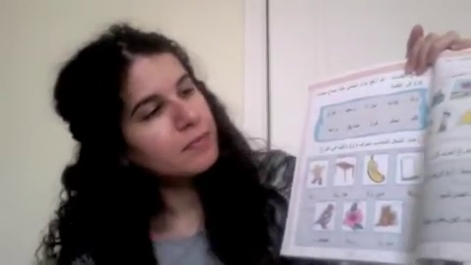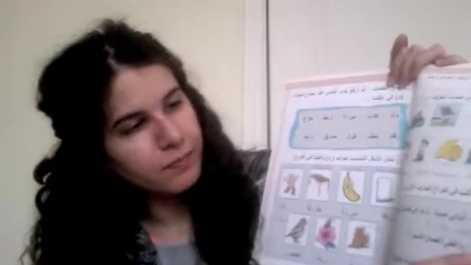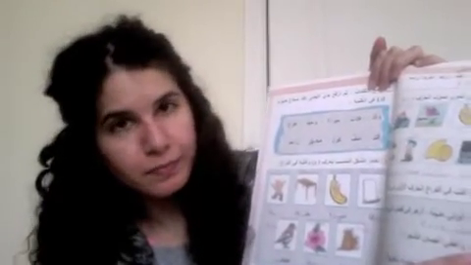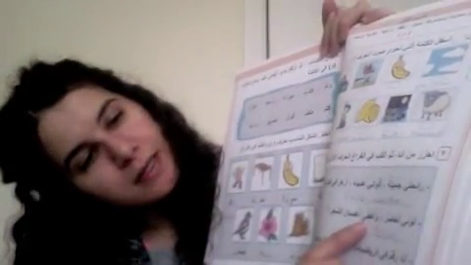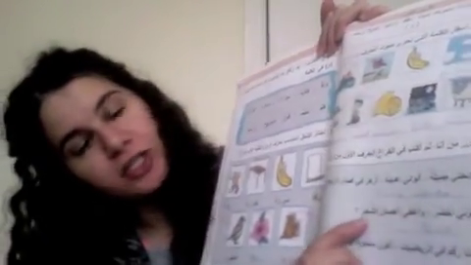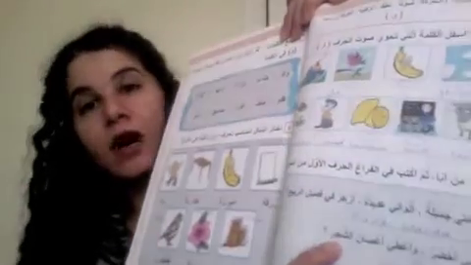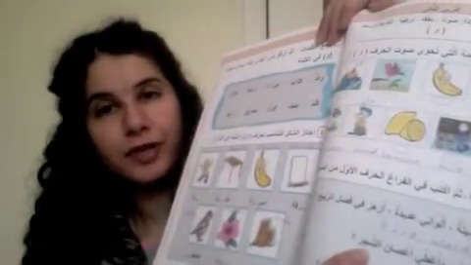Second one. لوني أخضر. My color is green. وأغطي أغصان الشجر. And I cover the branches of a tree.